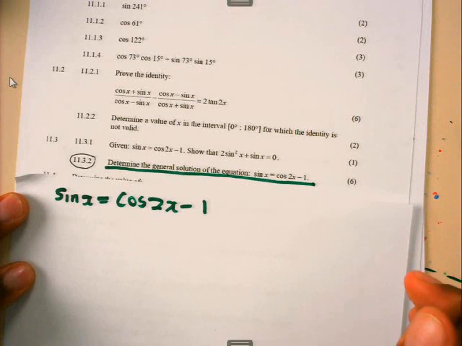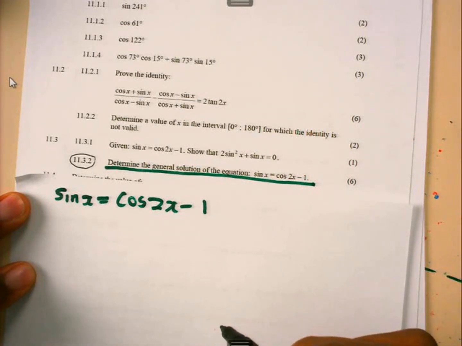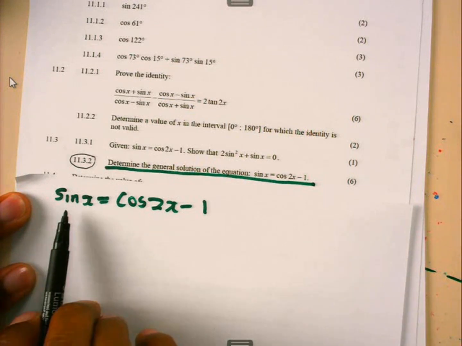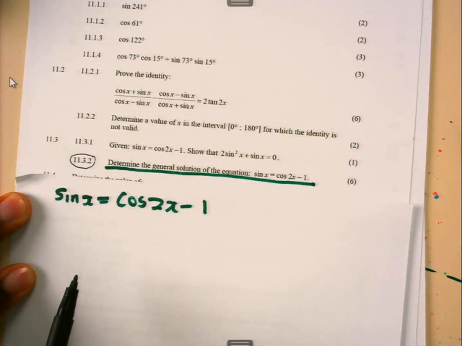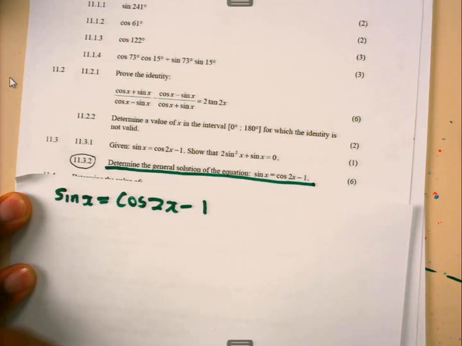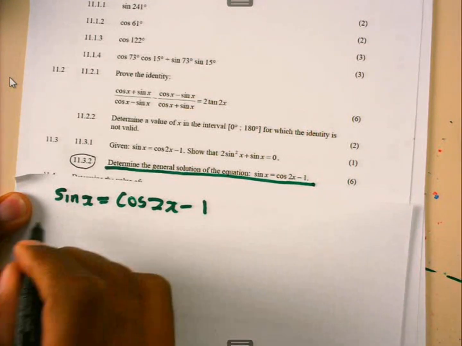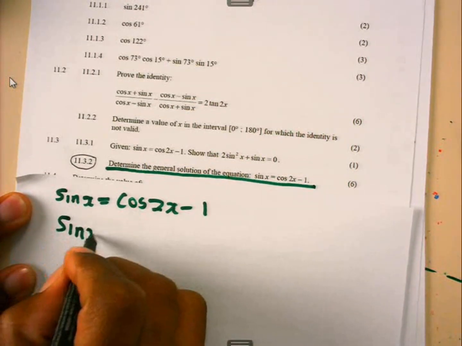Right, let us try to solve this problem. Sine x is equal to cos 2x minus 1. Of course, now you can see you have sine as well as what? Sine as well as cos. Remember, it is easier for you only if you work with sine or cos only, right? Then like we did previously with the other examples, on this one, we have sine x. There is nothing we can do with sine x. Now we leave sine x as it is.